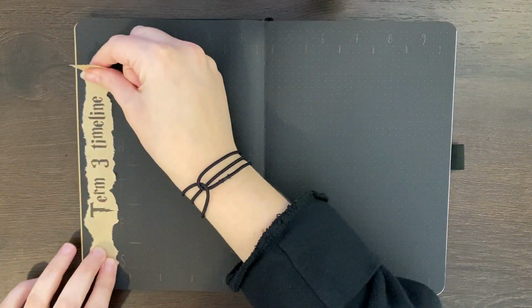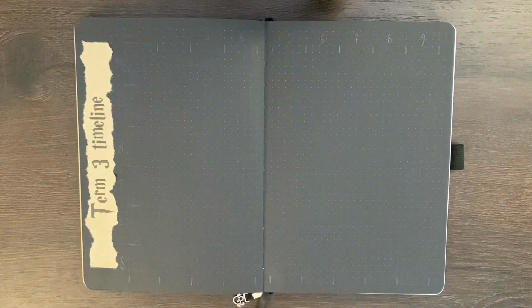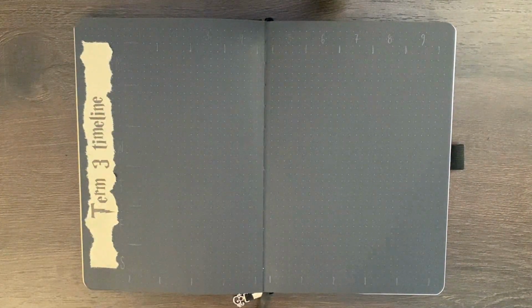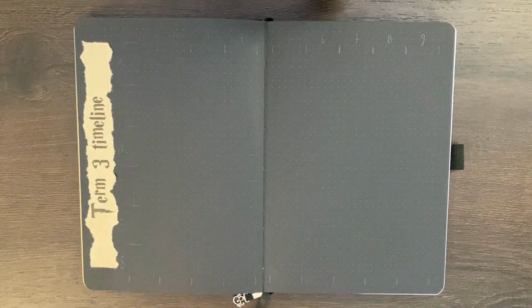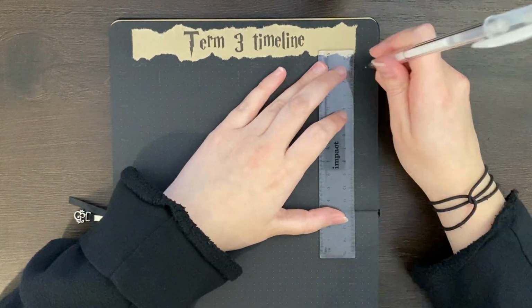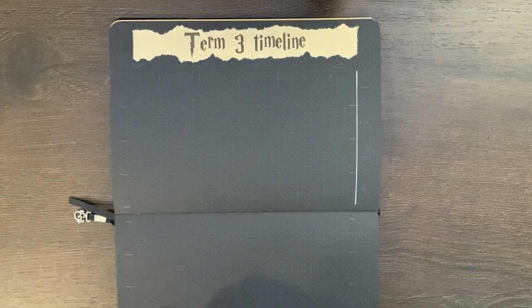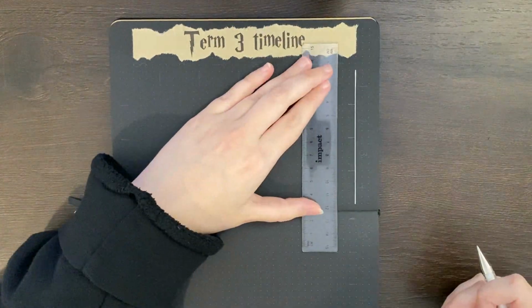In today's video, I'm going to be setting up a Term 3 timeline for myself. I like to do a spread like this every so often, in particular when I'm feeling a little bit overwhelmed with everything that's going on at school. Having a term-long timeline just lets me keep on top of when things are due, like assessments, when I have particular meetings, when we might have days off, that kind of stuff.